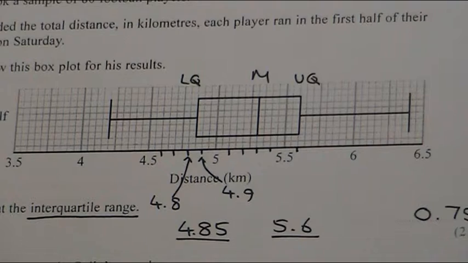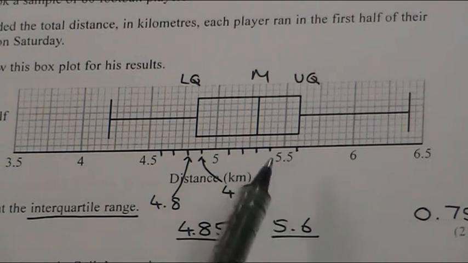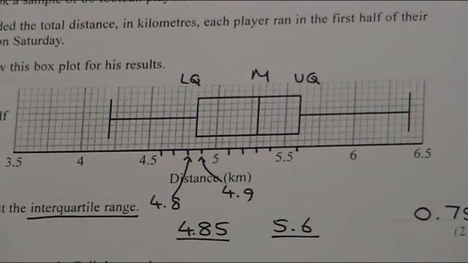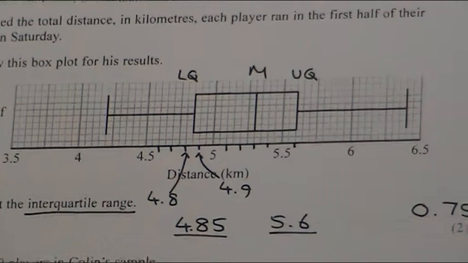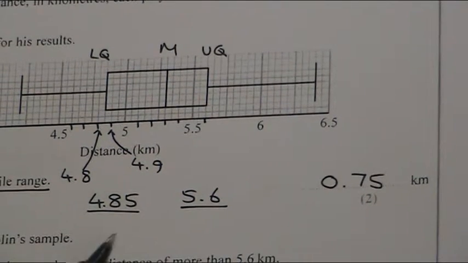Sometimes you can look at a scale for a little while, but just try and experiment with it and just work out what's actually happening. But that's it, 0.75, the difference between the lower quartile and the upper quartile. Now, I'll do B in the same video.